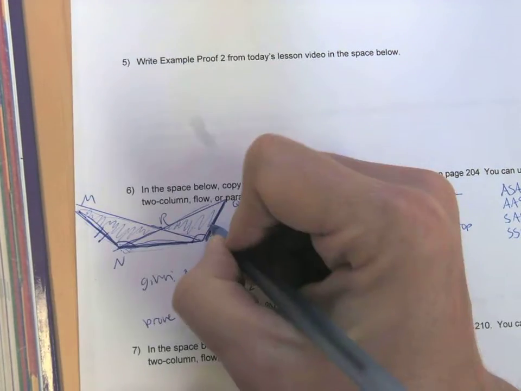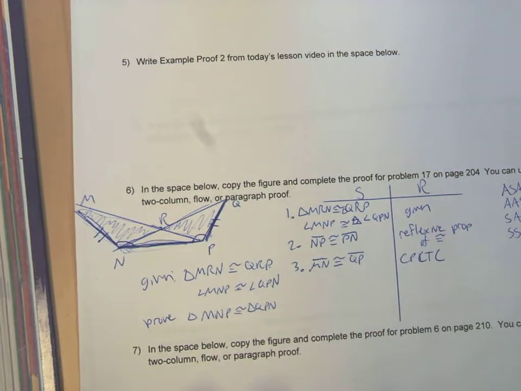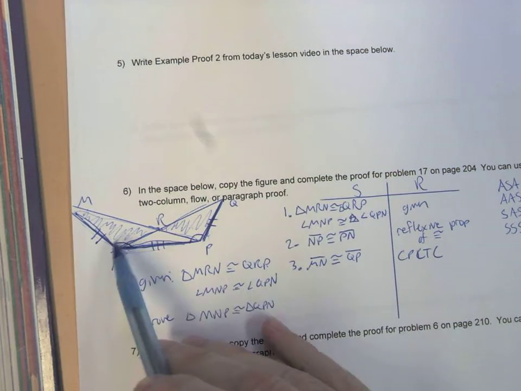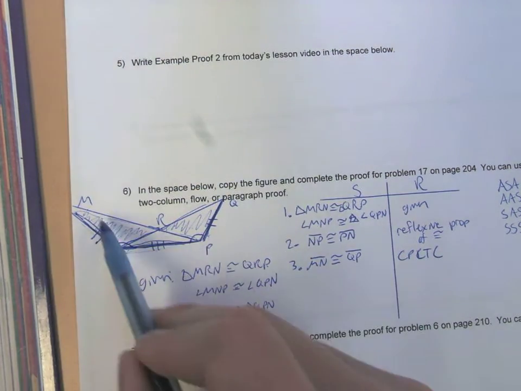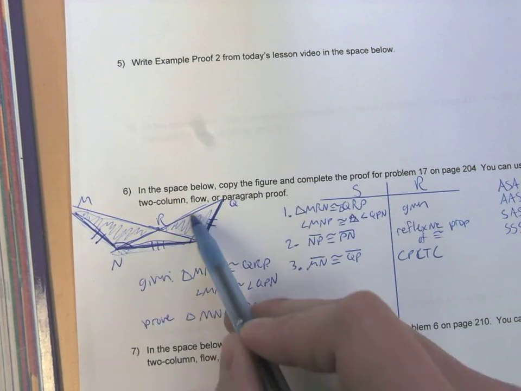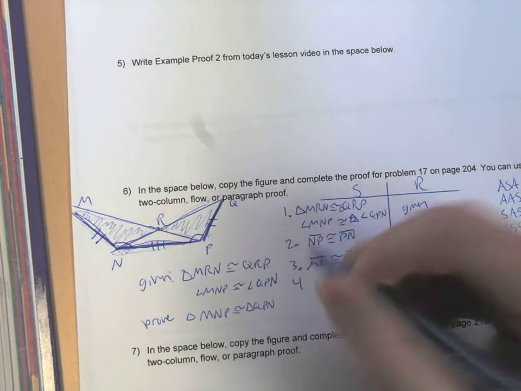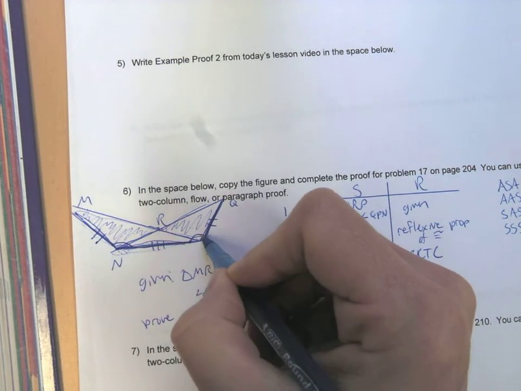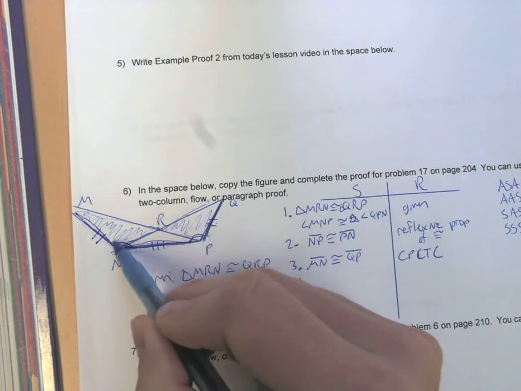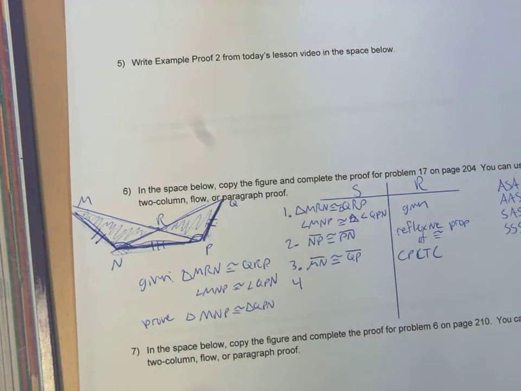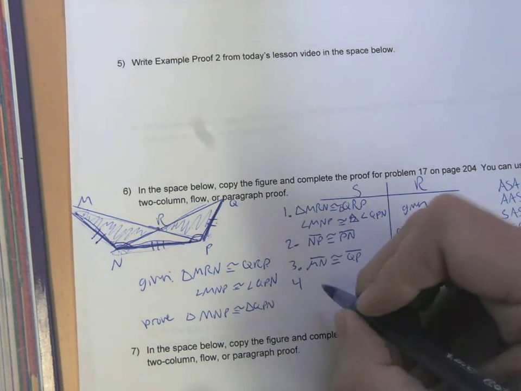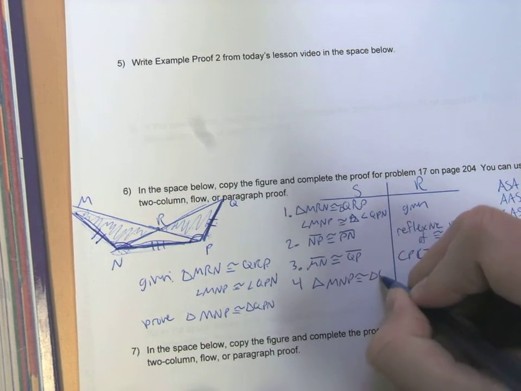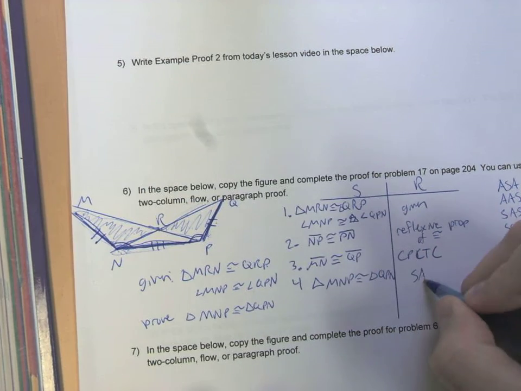So that's how we get that third side. I'm going to say this guy is congruent to this guy, okay? Now we already had from the reflexive property that this is congruent to itself, right? And we started out with this angle. So now we're switching our focus to the bigger triangles, and we have SAS, right? We have the reflexive side, we have the angles that were given to us at the beginning, and then we have these sides that we got from the shaded triangles being congruent to each other. Okay, so now we can finish up. Triangle MNP is congruent to triangle QPN, SAS.